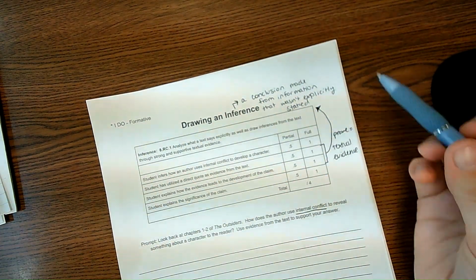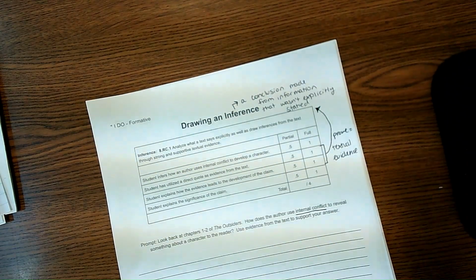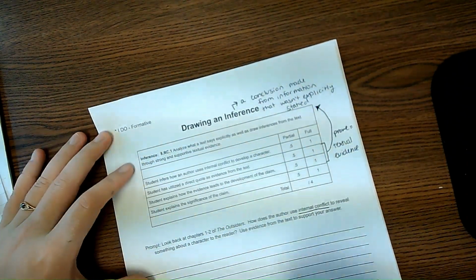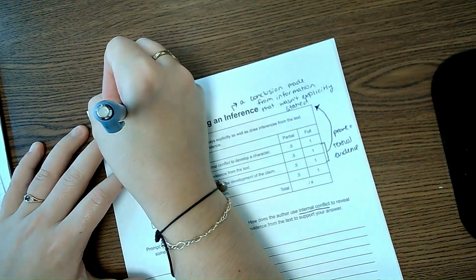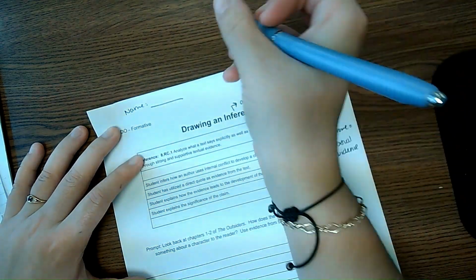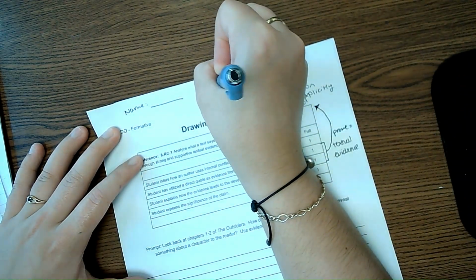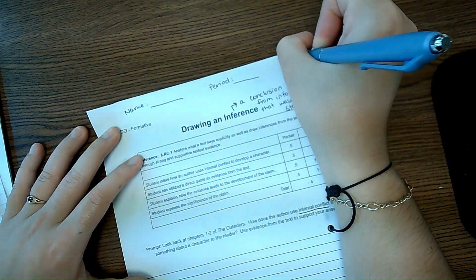So I know what an inference is. I know how I'm gonna solve the inference. So let me first start working through this problem by as simple as writing my name first. Then I'm writing the period that I'm in, and I'm writing the date.